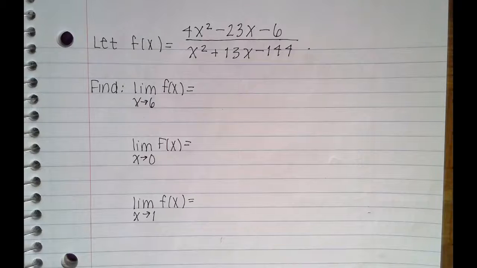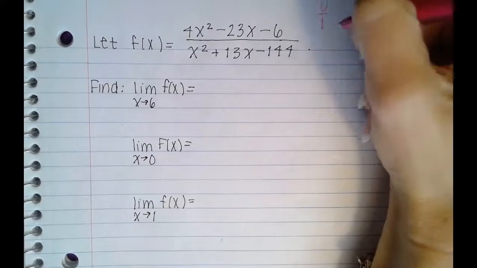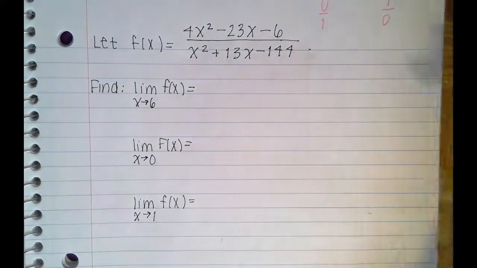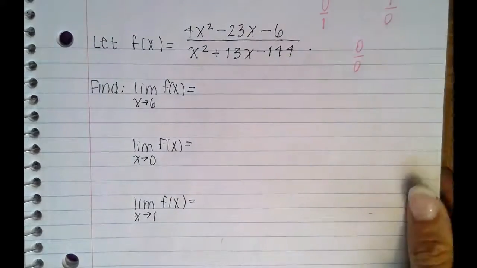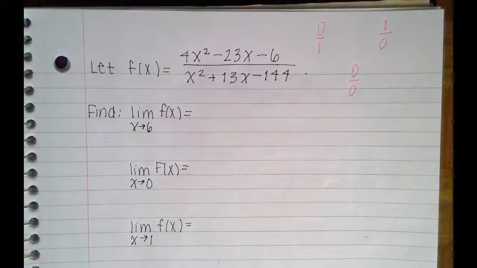Here we have a few more limit examples, so we're going to be approaching 6, 0, and 1 of this particular function. Now, if you're going to try to do direct substitution, there's a few things you need to know. If you get 0 over 1, or really any number, if you get a number over 0, and if you get 0 over 0, these all mean something different, okay? So what do these all mean?